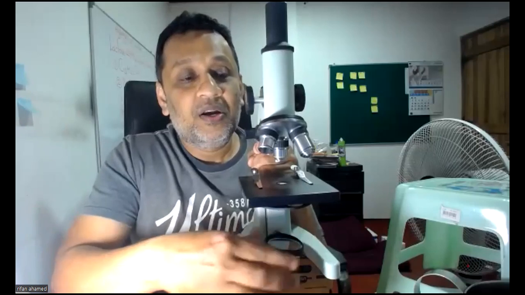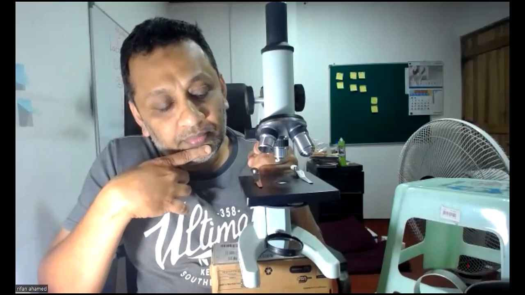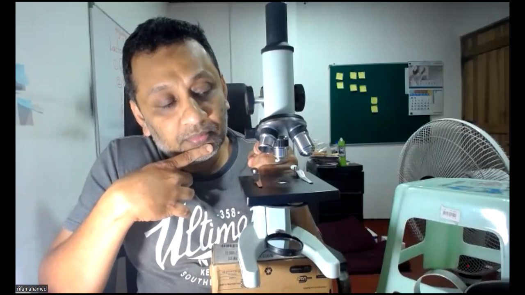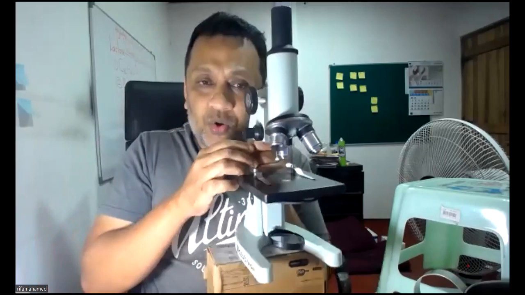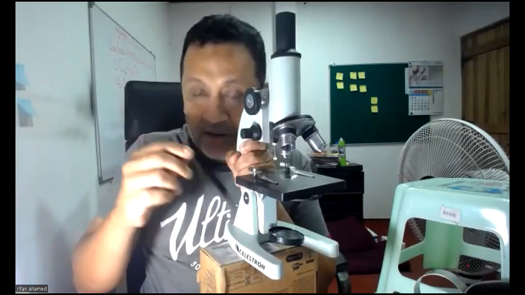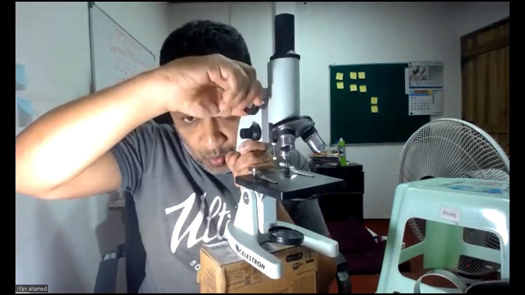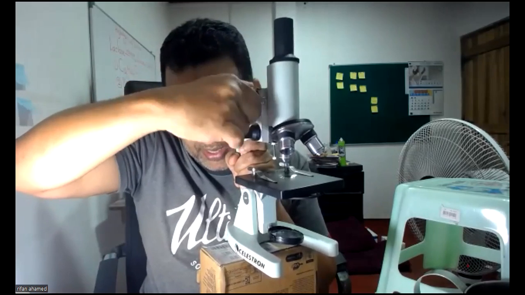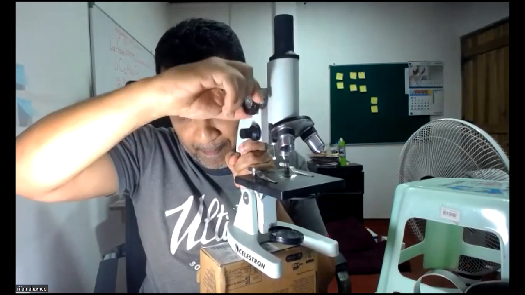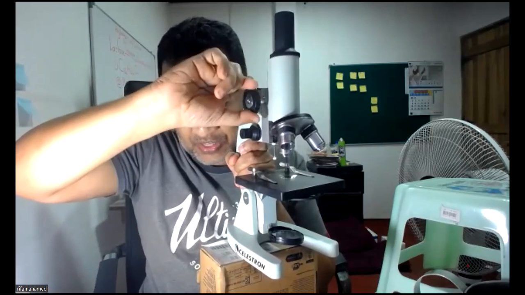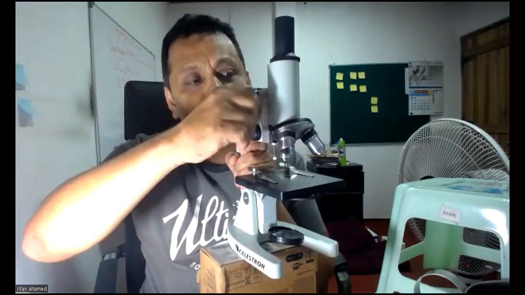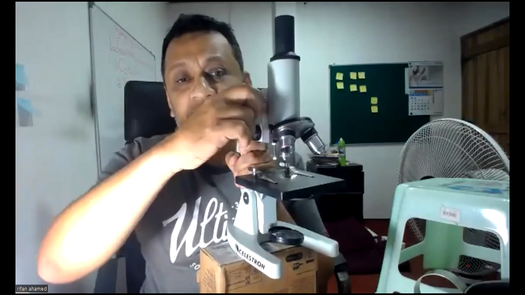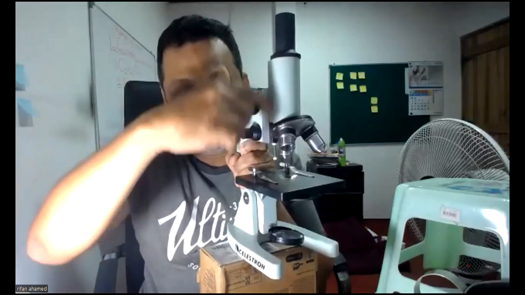Now, coarse adjustment will help you to move the body tube. You can see it is moving. When you are moving the coarse adjustment, you can see it is quickly moving, correct?